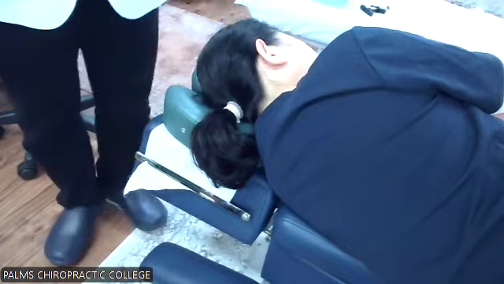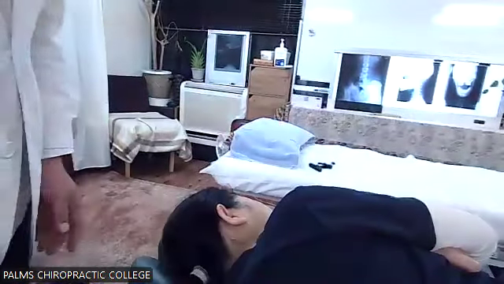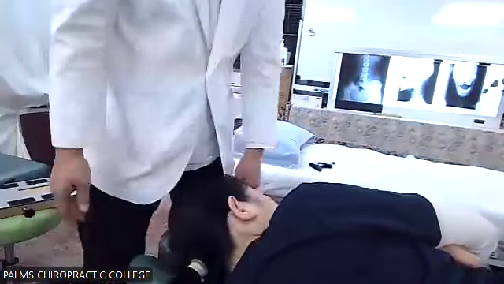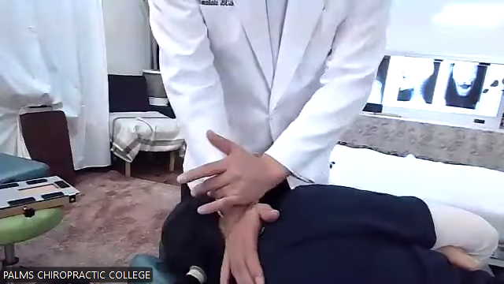Using the drop, or you don't have to use a drop. If you have a straight table and it doesn't drop, you can use these pillows as well and do a recoil without the drop.